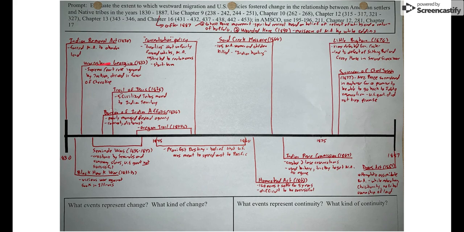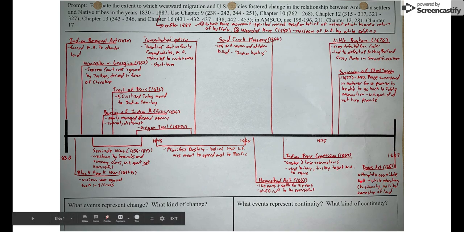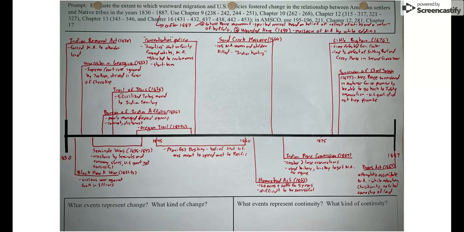On our timeline, we're ending in 1887, which is significant because that's when the Dawes Act occurred, which is kind of a government policy that attempted to assimilate Native Americans. So white education, so schools to speak English, to learn American culture, Christianity, so Christianizing the natives. No tribal ownership of land. Instead, it was individual ownership, helping Native Americans learn how to farm, which wasn't their lifestyle traditionally. So this is about assimilating Native Americans into American culture.